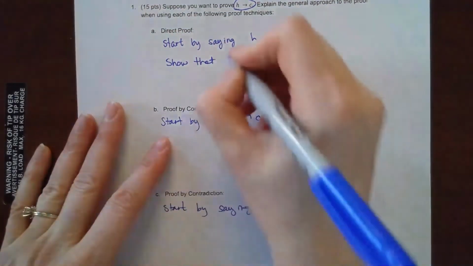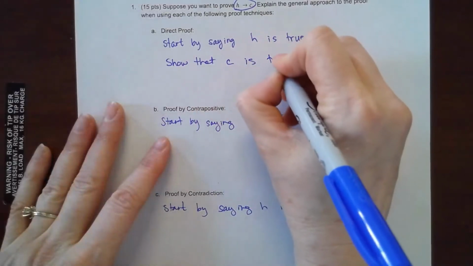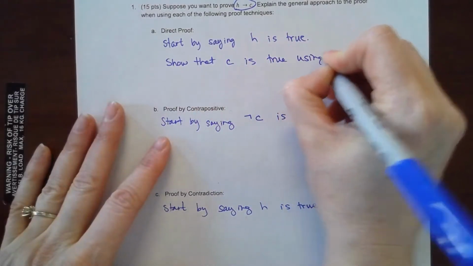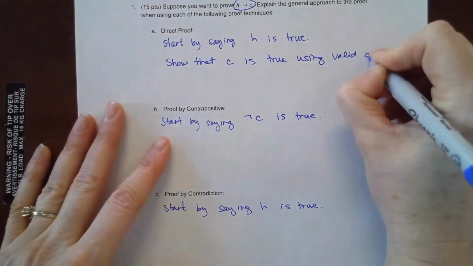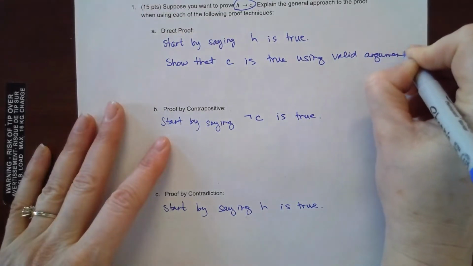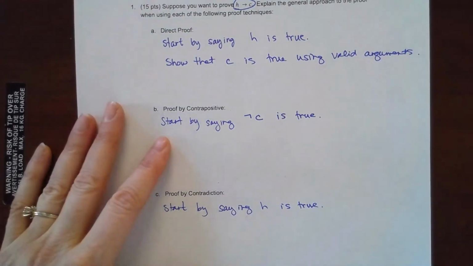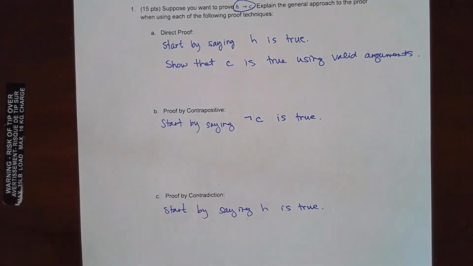So here I show that C is true using valid arguments. So I start by saying I already know H is true. Given that H is true, where can I get from there? And then I show that C is true.